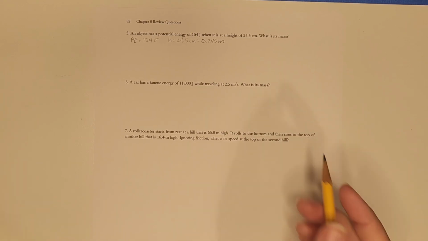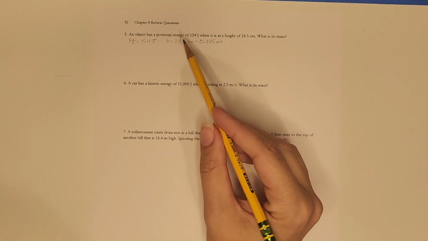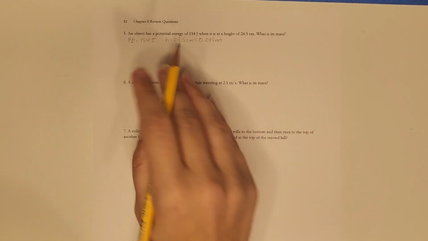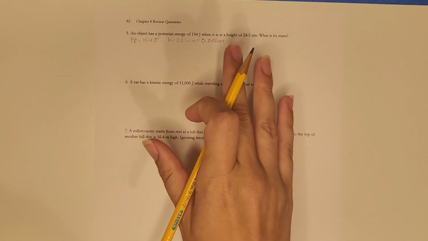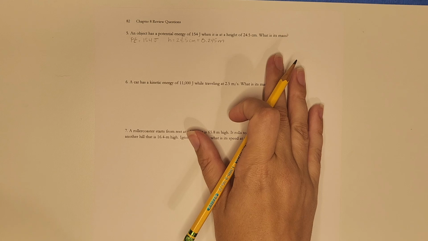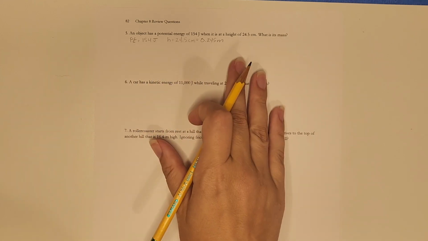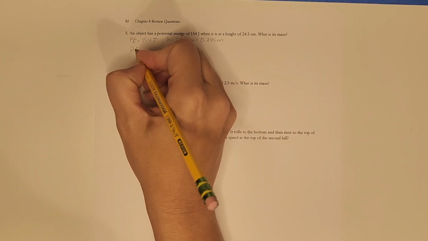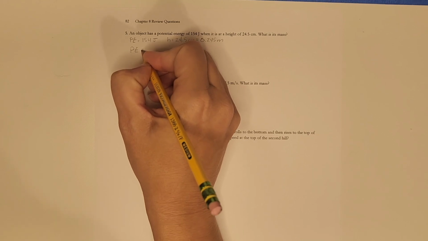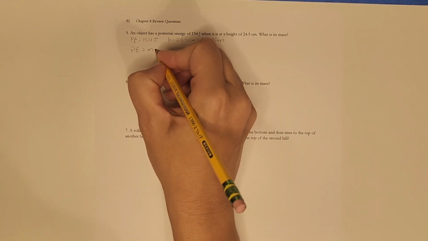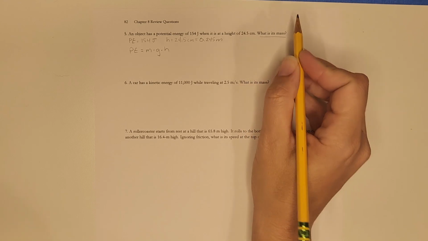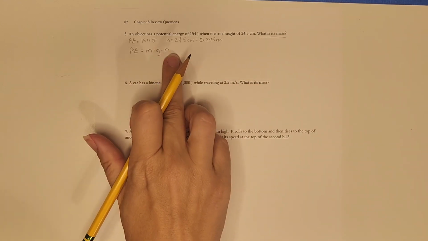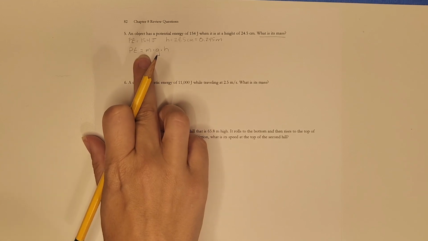Okay. And so we essentially have two of the three things that we need to have a full potential energy equation. So potential energy equals mass times gravity times height. And what we're asked to determine is mass. So we have potential energy, we have height, we know gravity, and we need to determine mass.